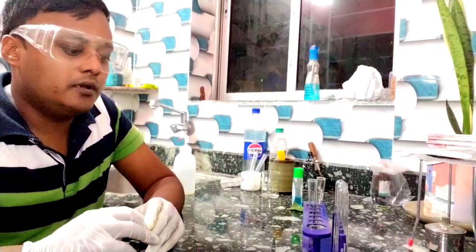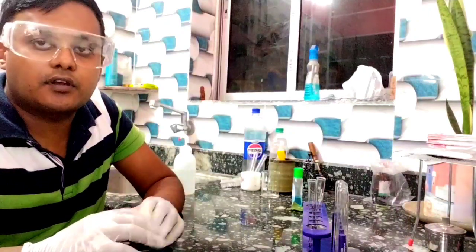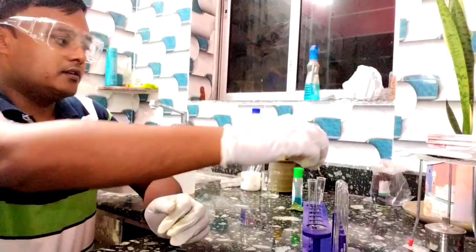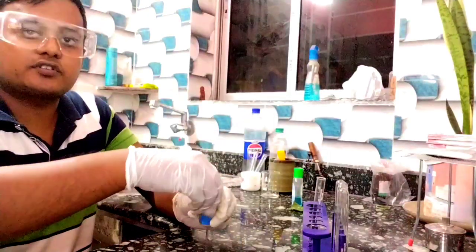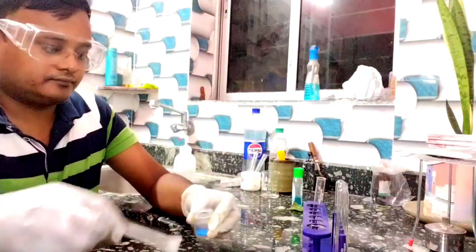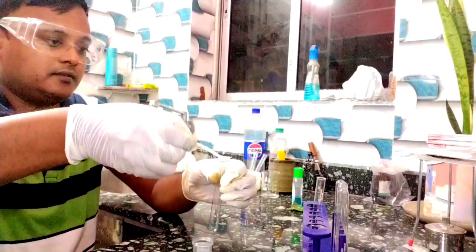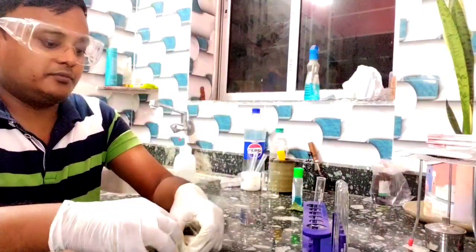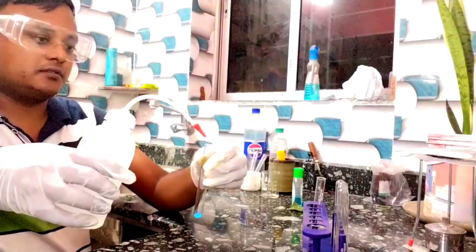Today I will show you a displacement reaction, the reaction between copper sulphate and KI, potassium iodide. First I'll prepare the CuSO4 solution. See that blue crystalline solid, CuSO4. First I'll prepare that CuSO4 solution.